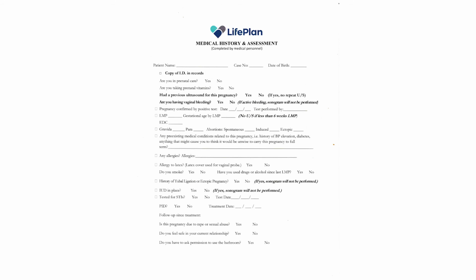medical history and assessment. We will ask them if they've had a history of tubal ligation or ectopic pregnancy, and if they have, we will not do an ultrasound. If they've had a tubal ligation or if they have an IUD in place, that's a high-risk situation, so we will, again, refer them to their doctor. We ask them if they've had pelvic inflammatory disease and the treatment date of that. Okay, the last part on this page, we have 3 screening questions.